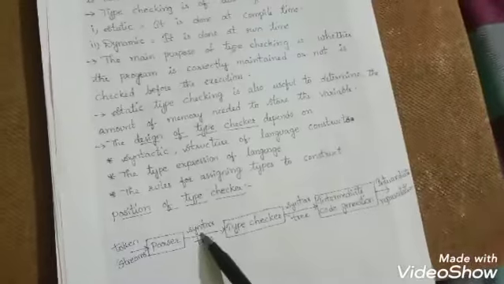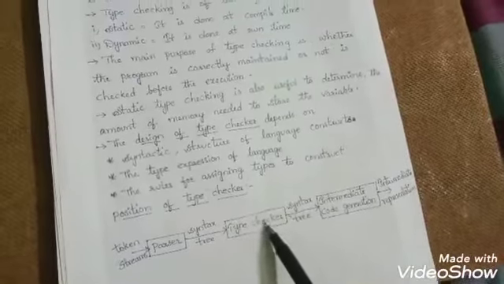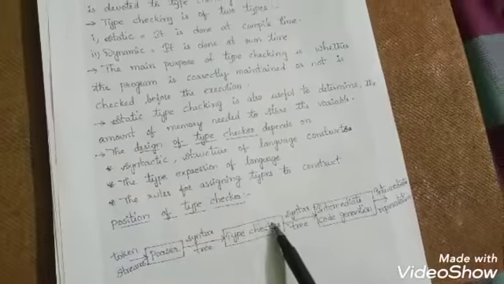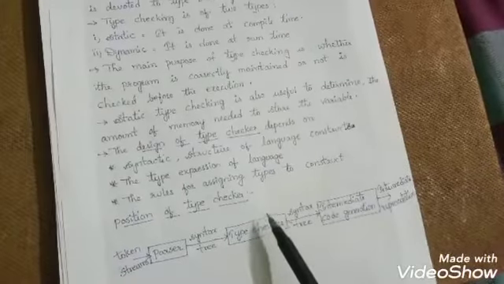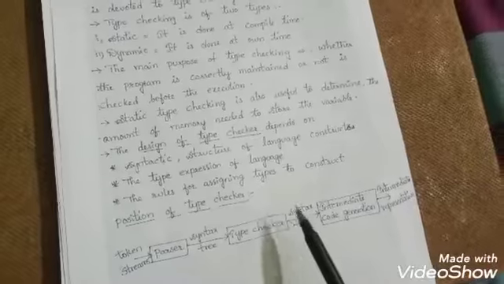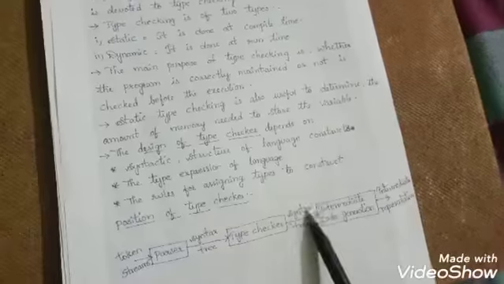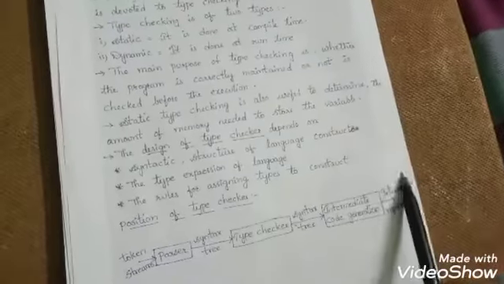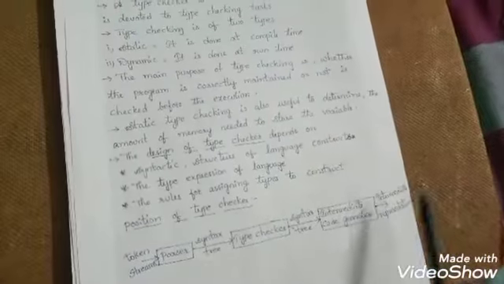That syntax tree is given as an input to the type checker, and the type checker will check whether there is any data type mismatch or not, and then give that syntax tree to intermediate code generation, which will represent it in the form of an intermediate representation.